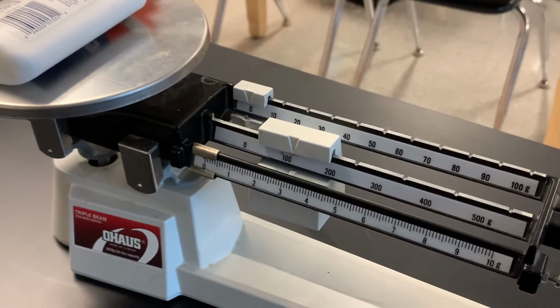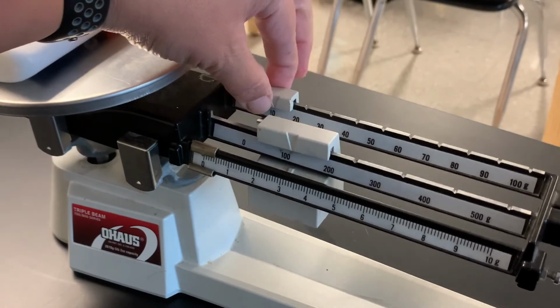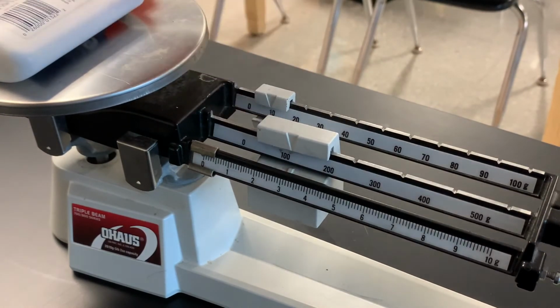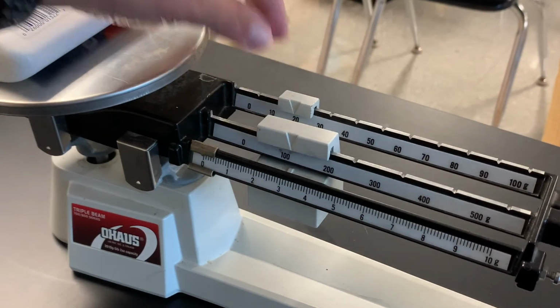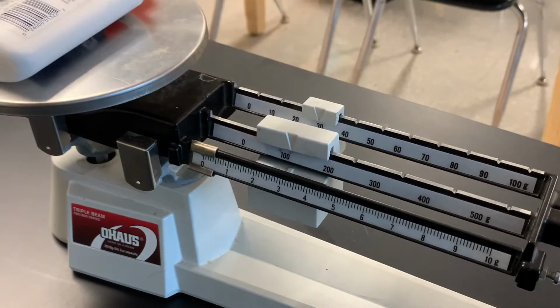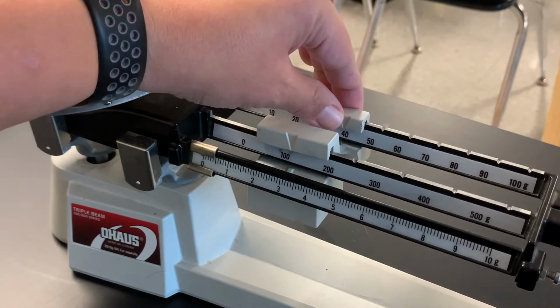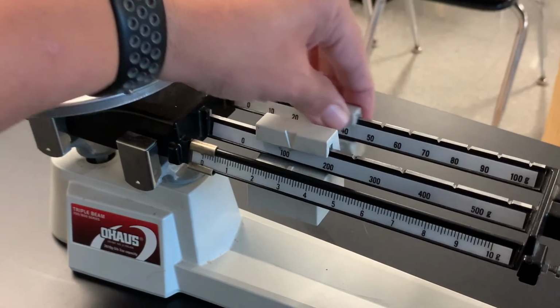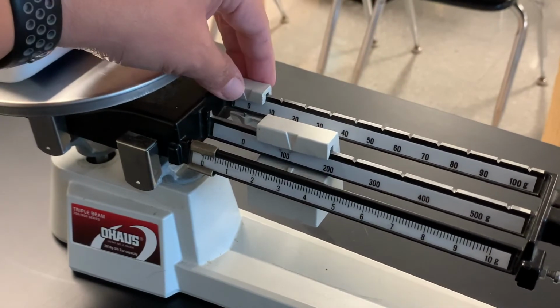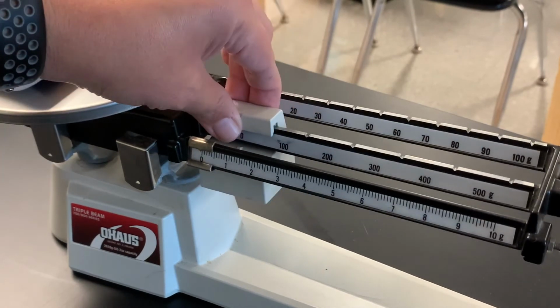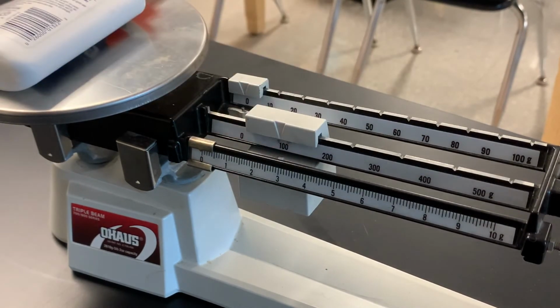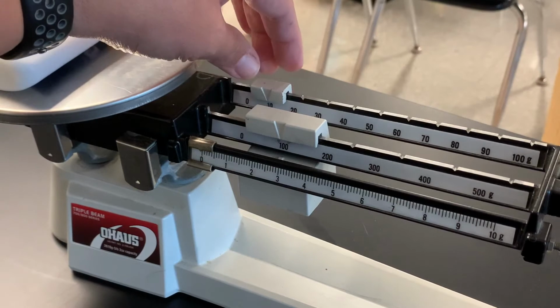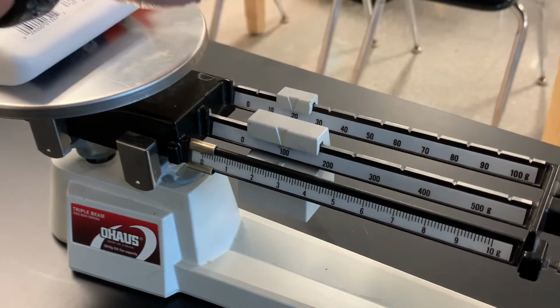Then I go to my back slider and I'm going to move the same way, one at a time, until it stops. Okay, one at a time until it drops.